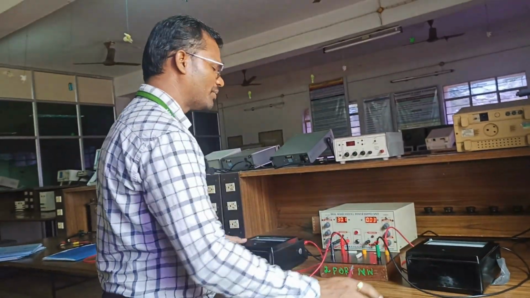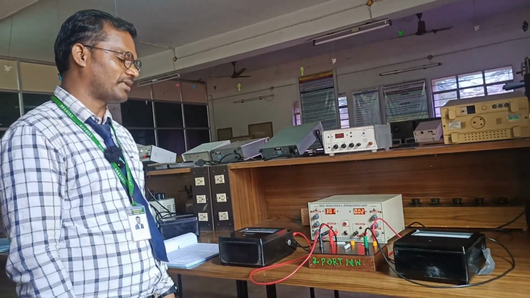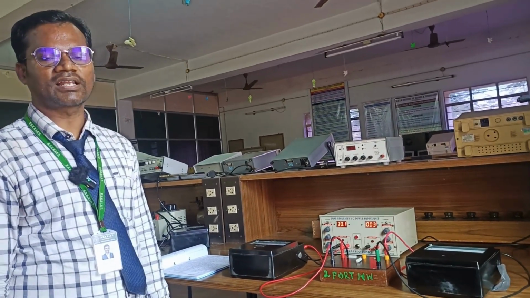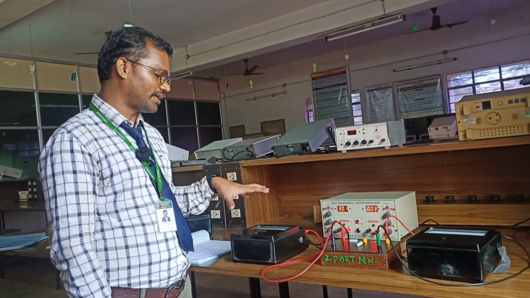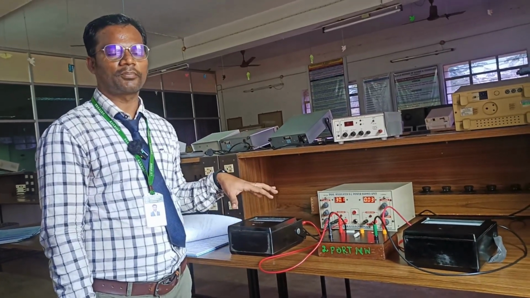The next experiment we will continue with H parameters of a two-port network. The theoretical calculation will be left in the card. You can see the theoretical calculation, how to calculate all these parameters in an upcoming video.